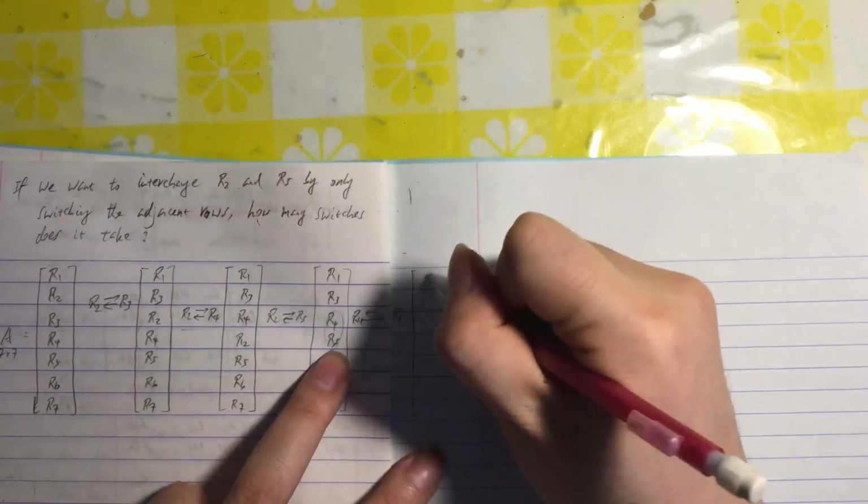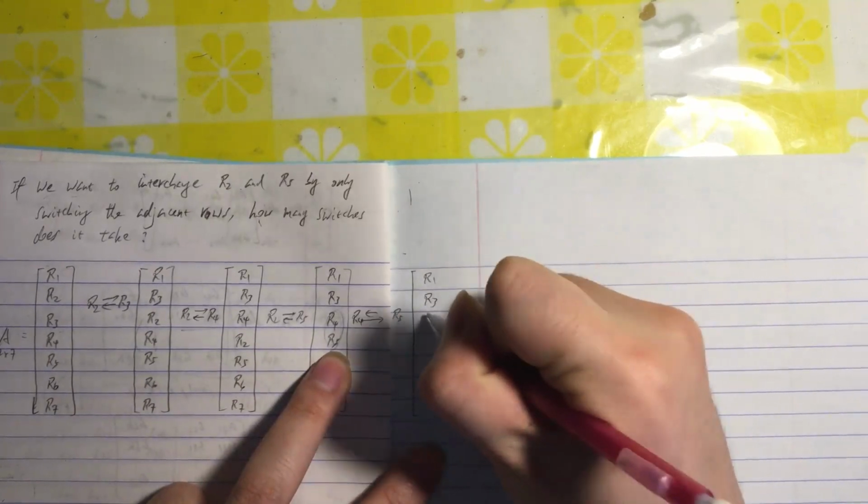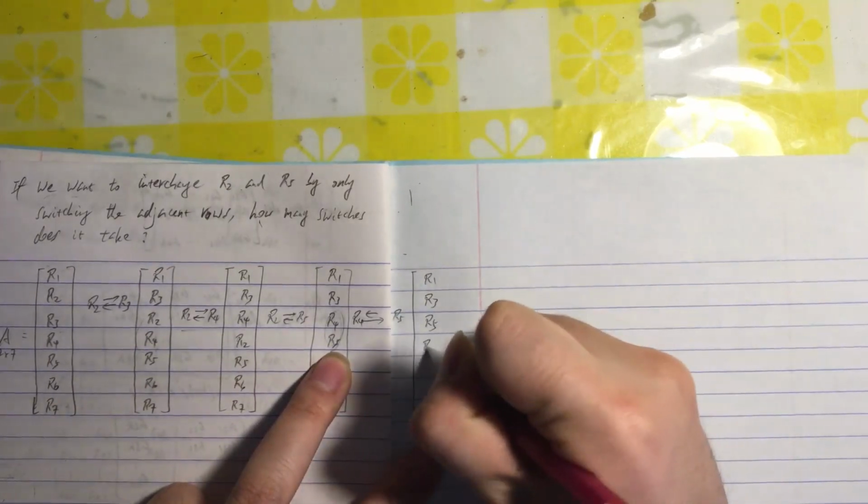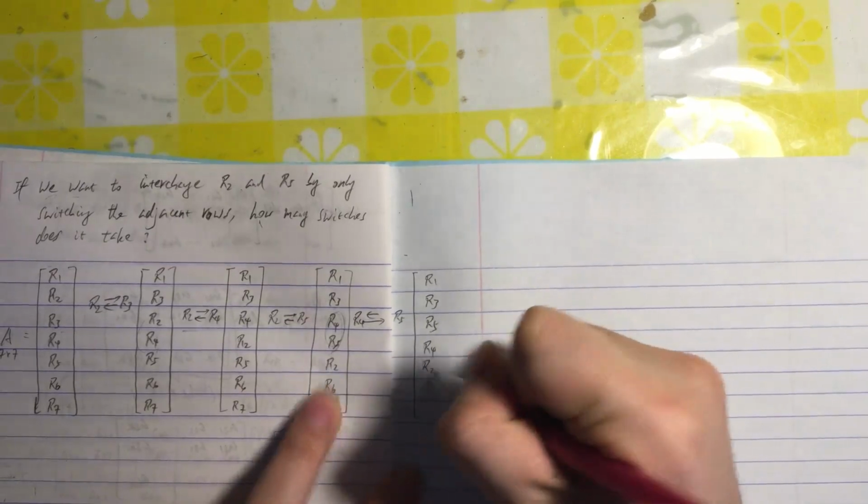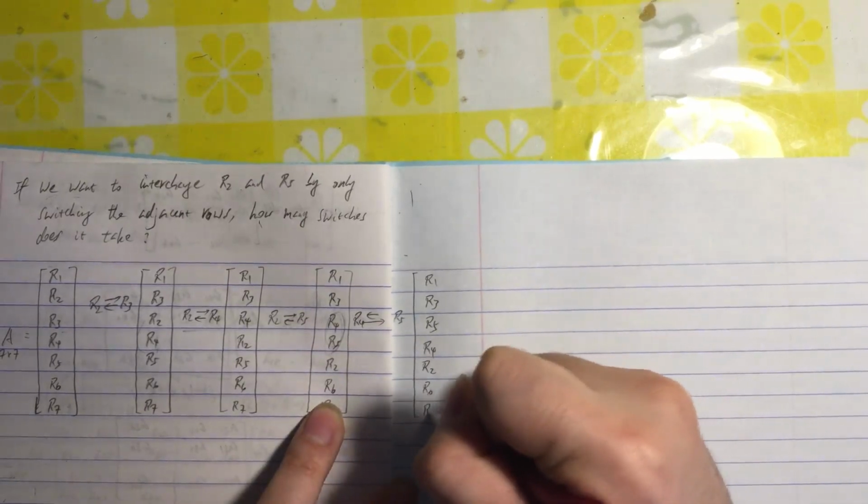If I switch row 4 and row 5, I get R1, R3, R5, R4, R2, R6, R7.